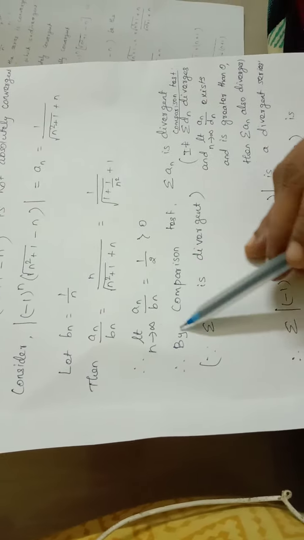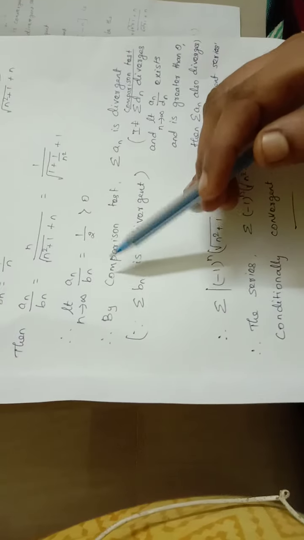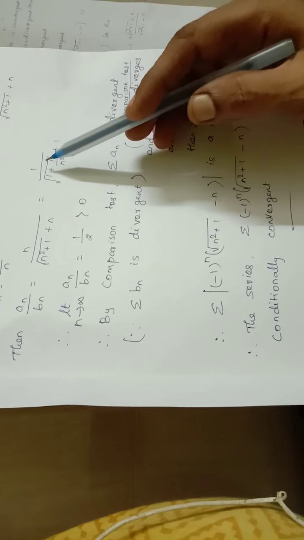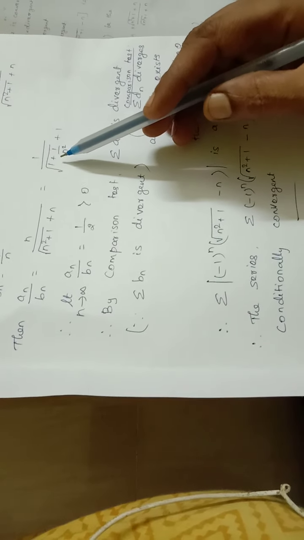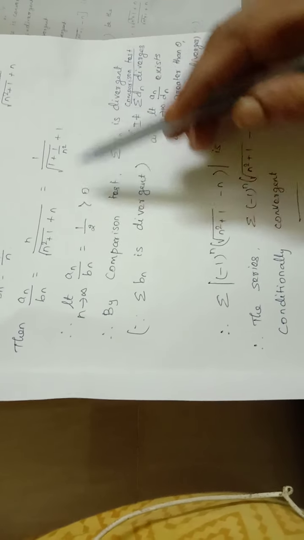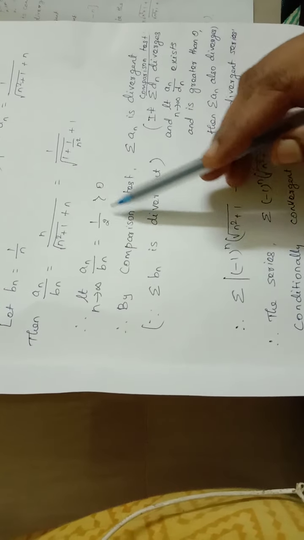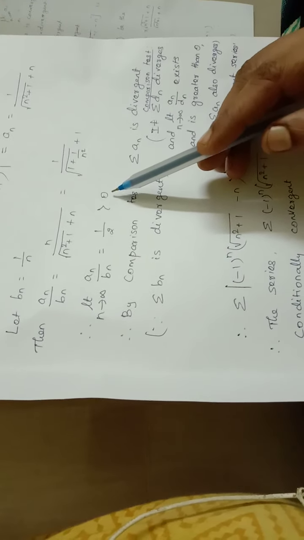Now applying the limit, the limit as n tends to infinity of a_n by b_n equals 1 divided by, here we get 1 and here also we have 1, so totally we have 1 by 2. So this value is obviously more than 0.